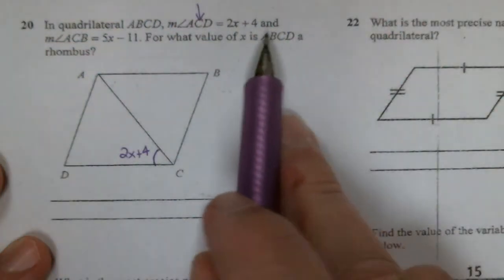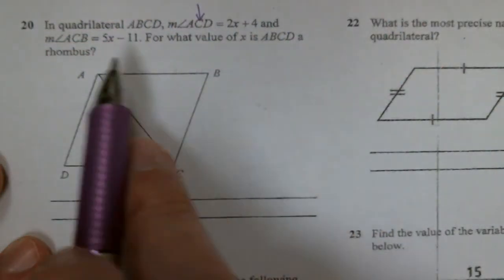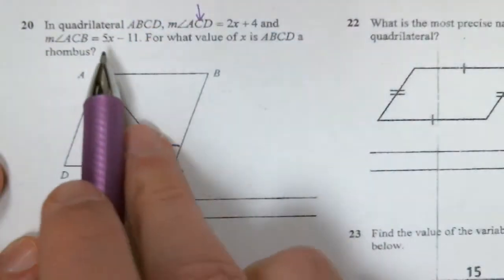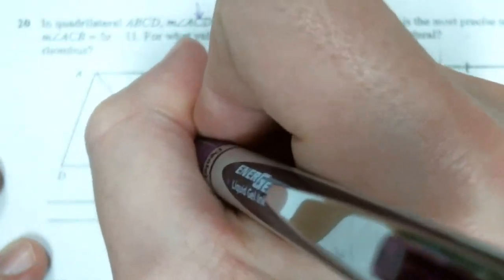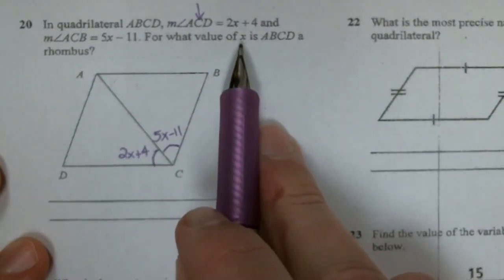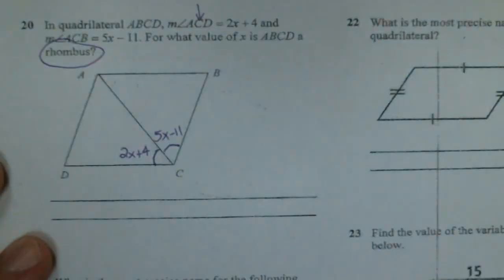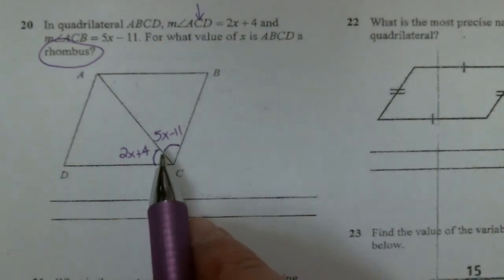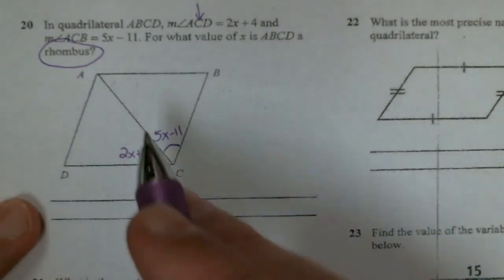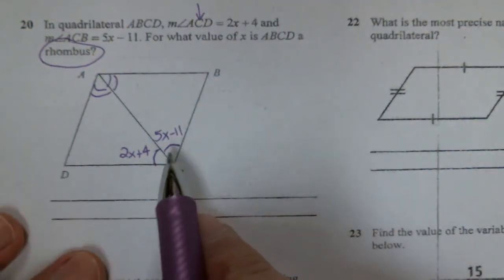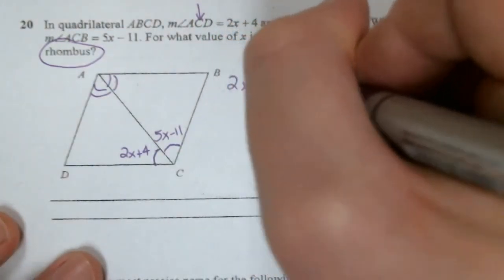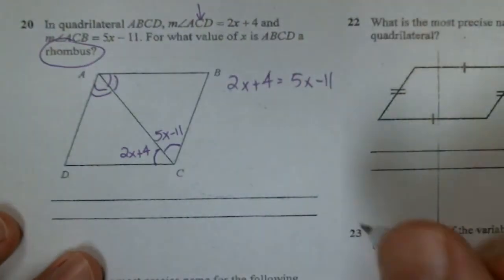Okay. And then it says the measure of ACB. This angle is 5x minus 11. For what value of x does it have to be a rhombus? Well, you'll notice I put a single arc here and a single arc here. Why did I do that? Because one of the properties of a rhombus says that the diagonals are angle bisectors. These two will be the same, and these two will be the same. So I'm simply going to set these two expressions equal to each other. 2x plus 4 has to be the same as 5x minus 11.